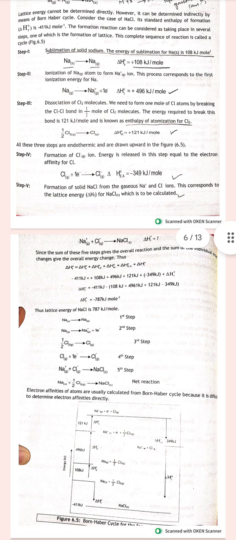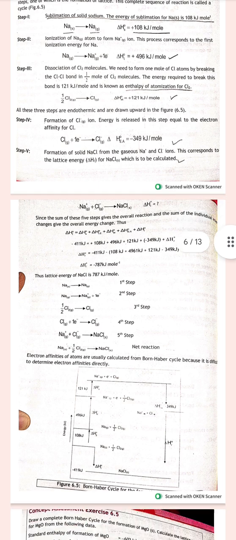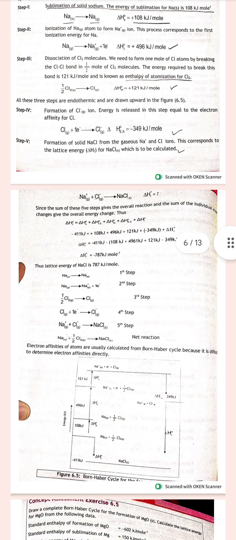After that sodium will ionize into a gaseous ion. So Na gives us Na positive plus 1 electron, and again plus 496 kilojoule of energy is absorbed. Second, we have the case of chlorine.